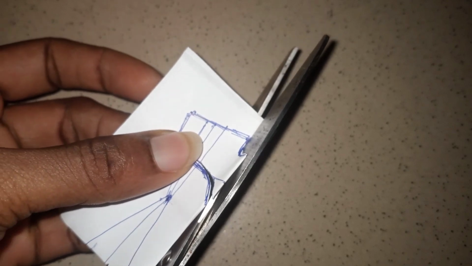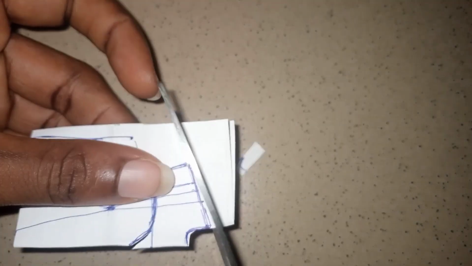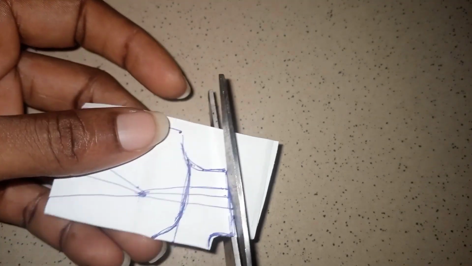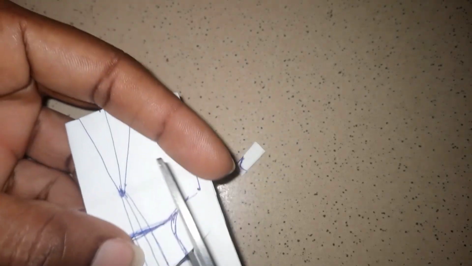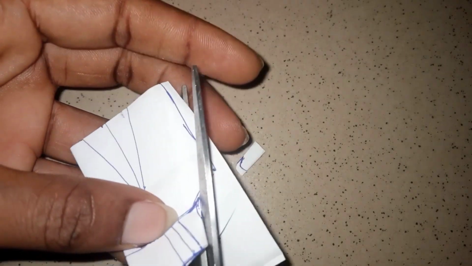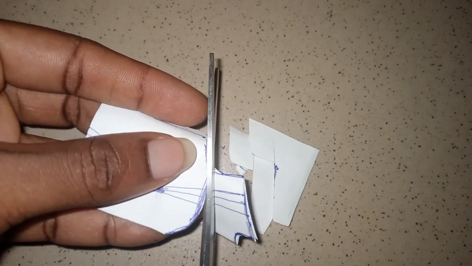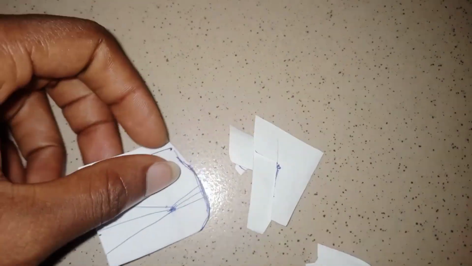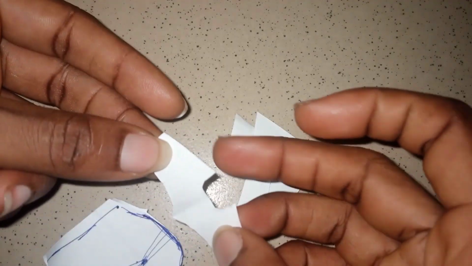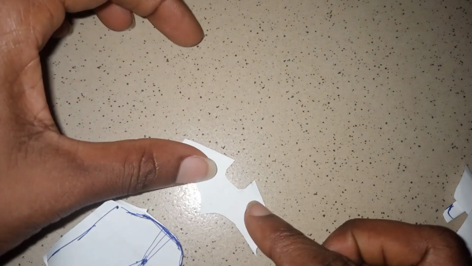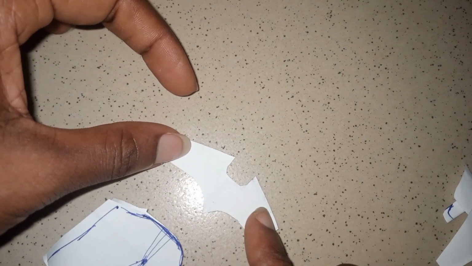Drafting a yoke is not difficult. And please note that for the yoke, the darts on the shoulder should be closed. It's always closed. This is how your sweetheart yoke is.